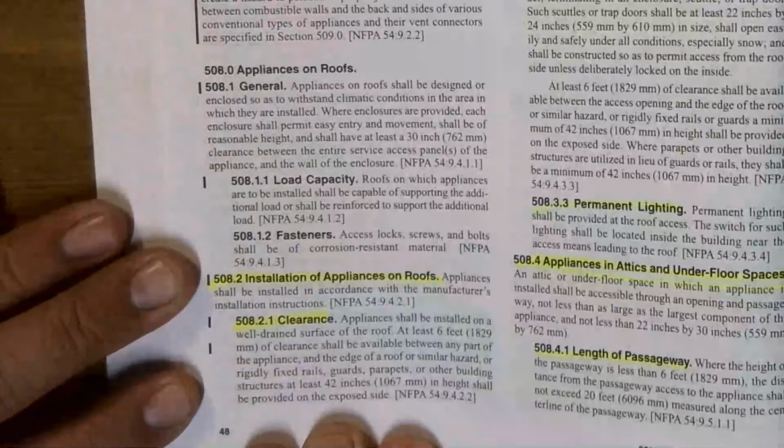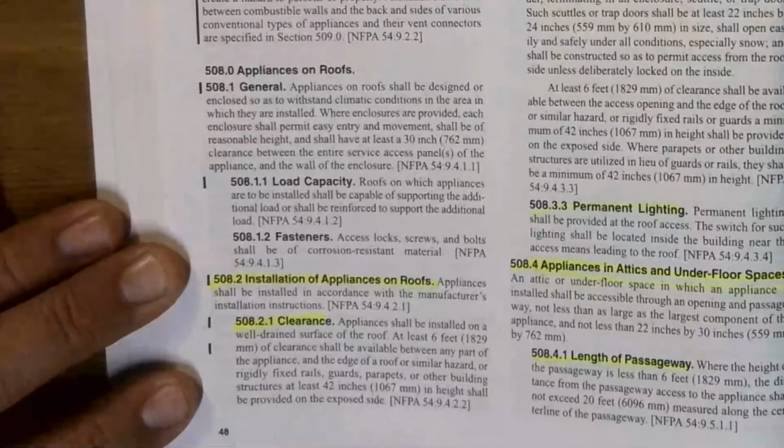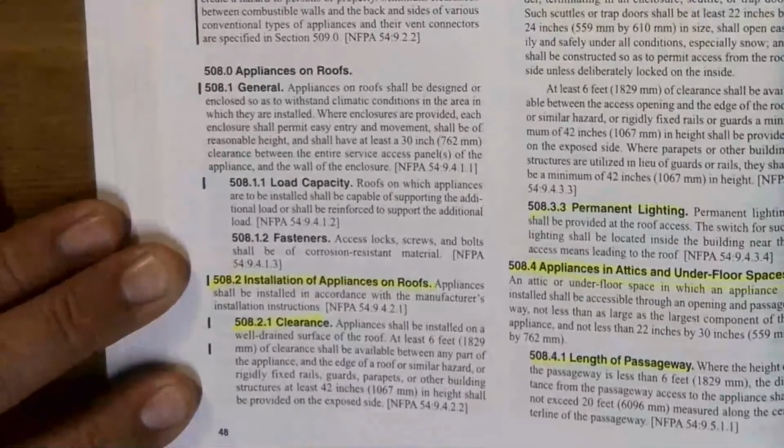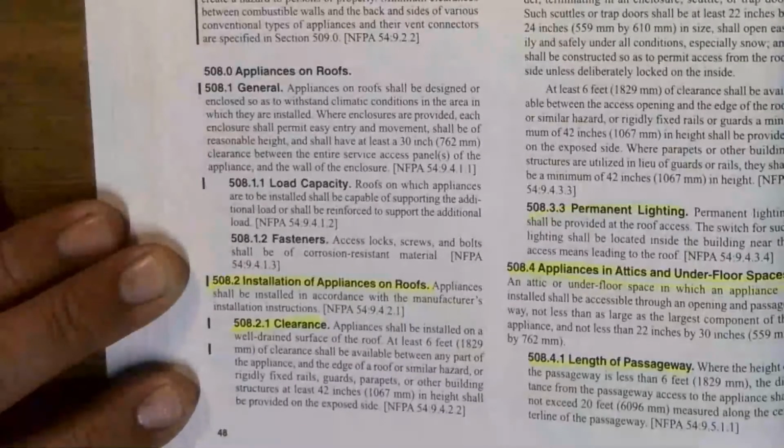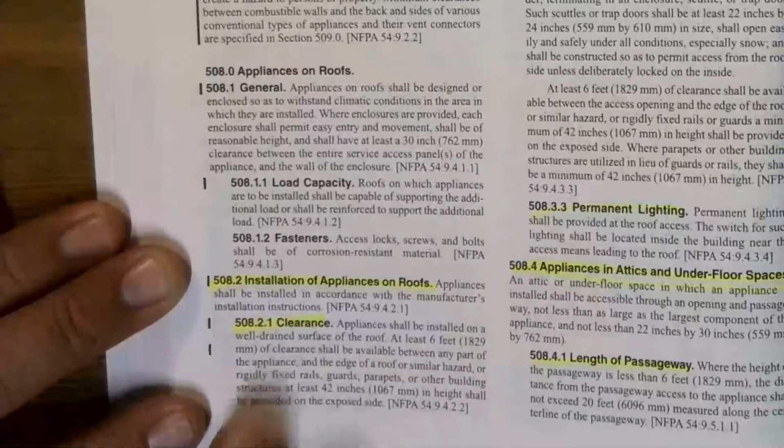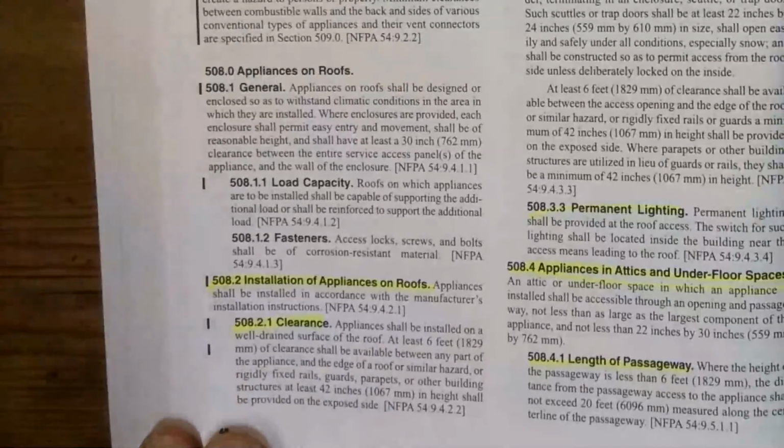Installation of appliances on a roof. Appliances shall be installed in accordance with the manufacturer's installation instructions. 508.2.1. Appliances shall be installed on a well-drained surface of the roof.